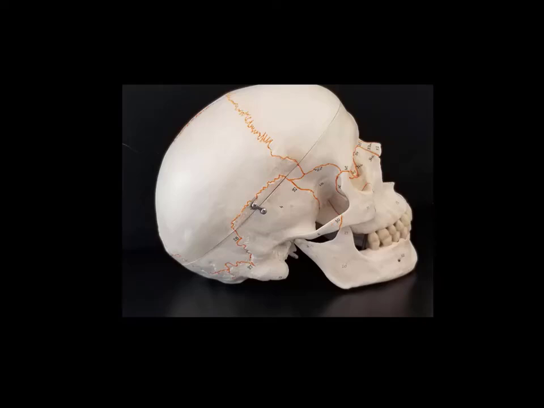We also see from this angle a part of the sphenoid bone. This is also the greater wing of the sphenoid bone. The big bone that really forms most of the top and side of the head, this is called the parietal bone. And you have a left and a right parietal bone.